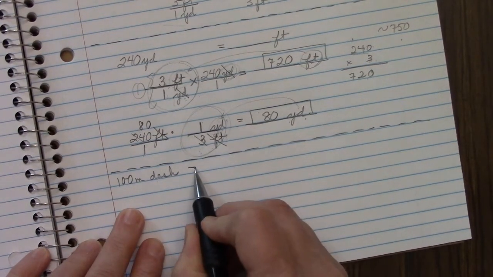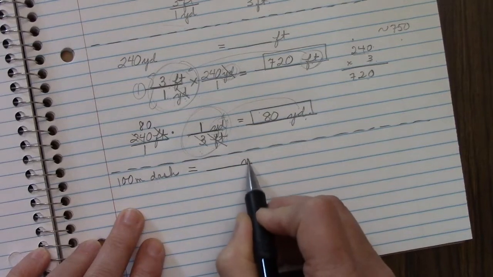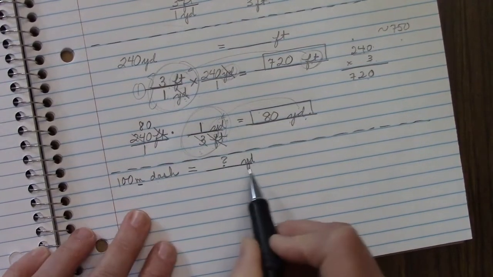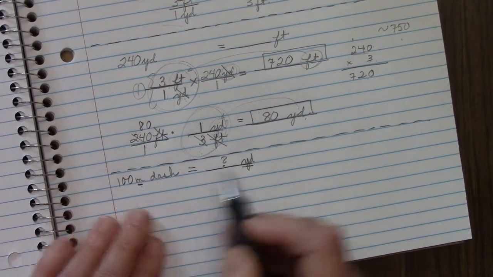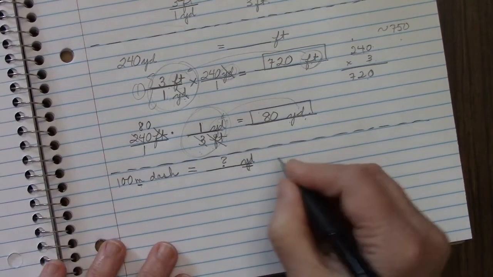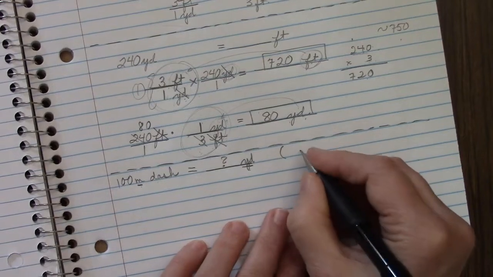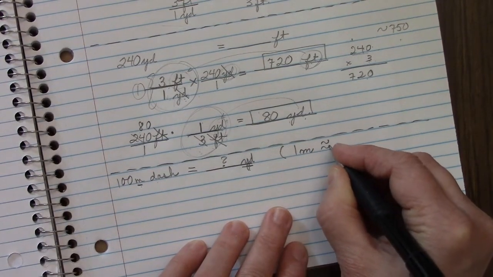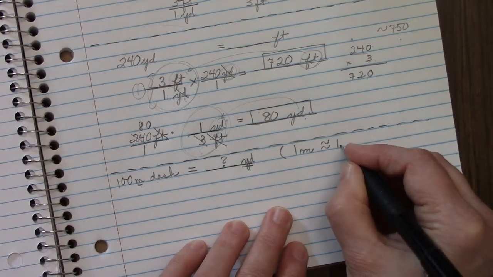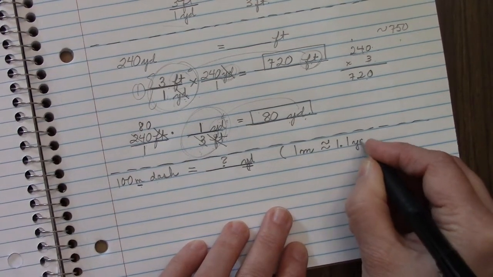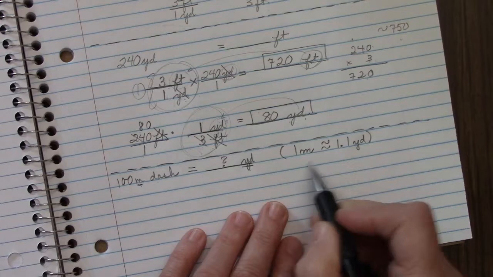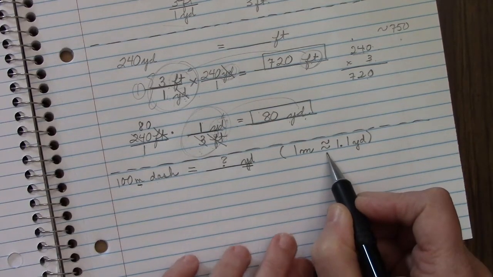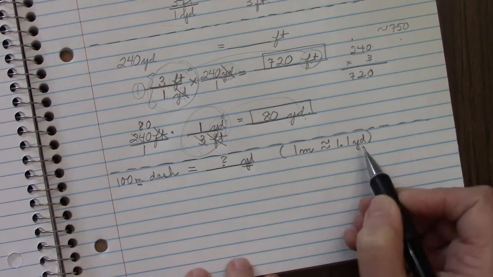Wait a minute. Mrs. Rutherford, you told us we probably wouldn't be mixing measures. Meters and yards, those are 2. This is metric, this is standard. Well, if you look, I'm going to give you that 1 meter is approximately 1.1 yards. And there is our unit multiplier right there. 1 meter is approximately 1.1 yards.